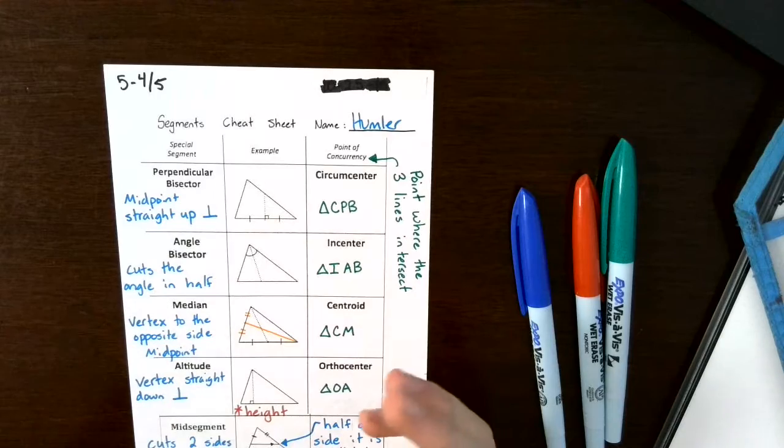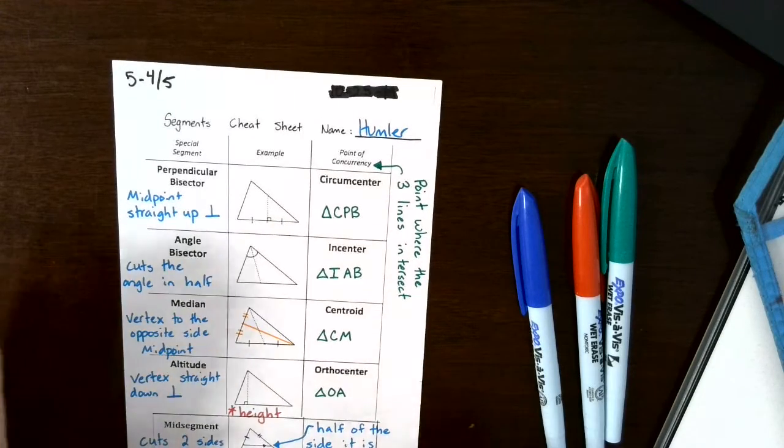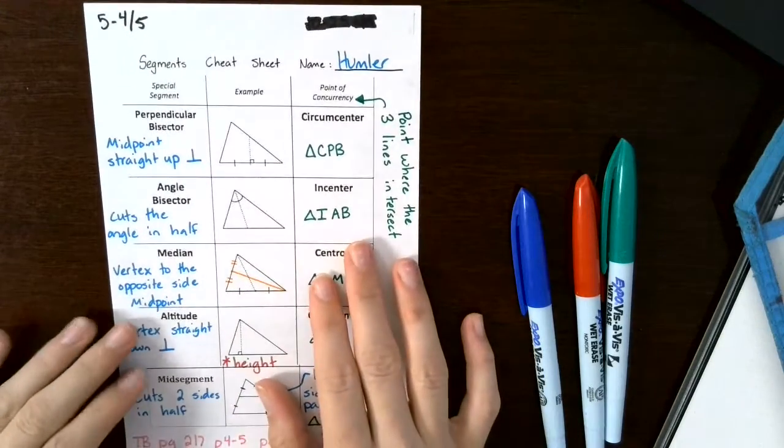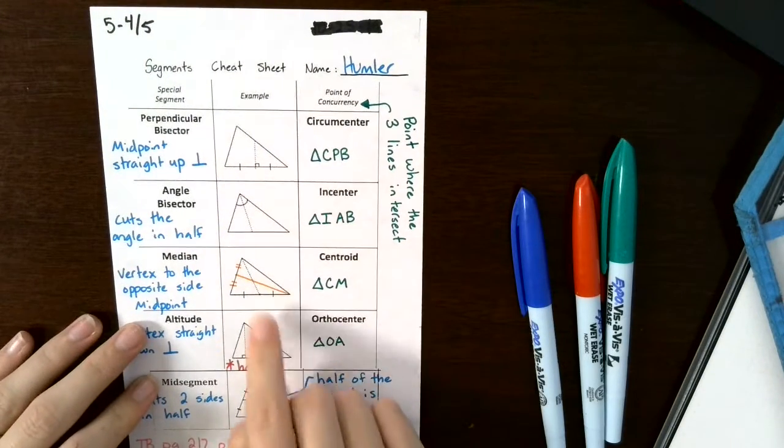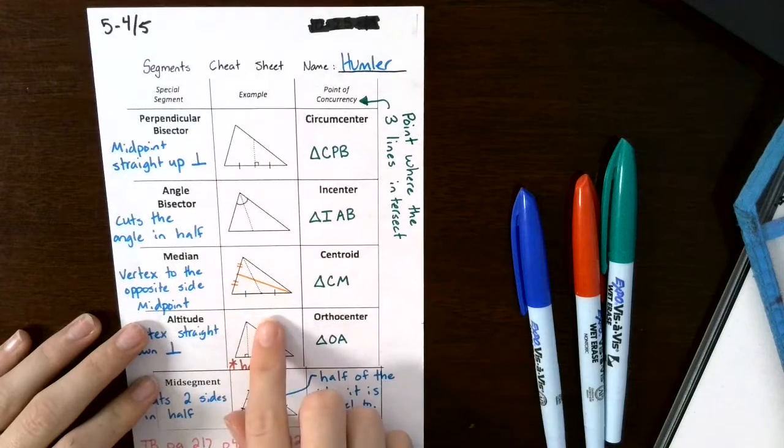But that's what 5-4 and 5 are all about, all these different special segments. We want to make sure you learn them together, so that way you can see what the differences are between each one. Okay, so keep that in mind.